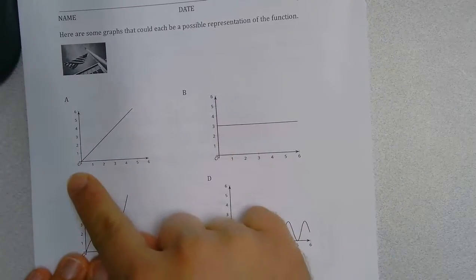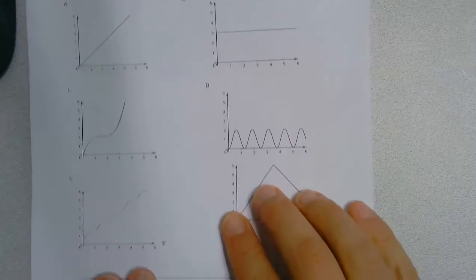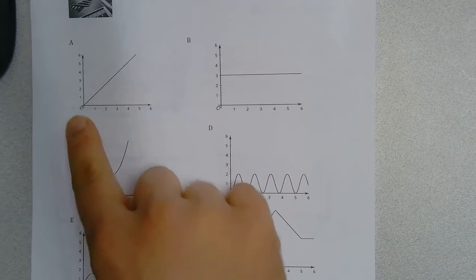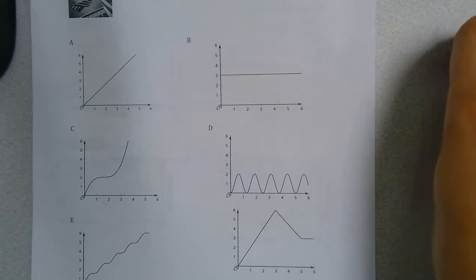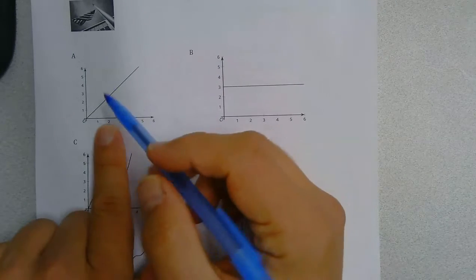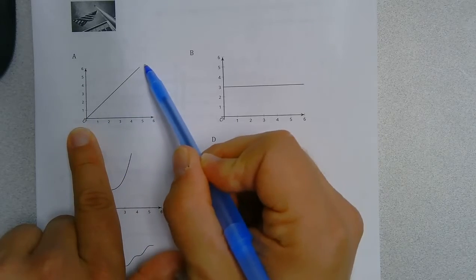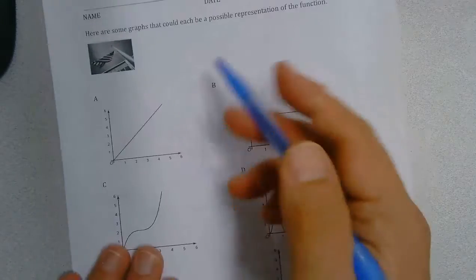So for this task, we have to look at these different flagpoles and see, well, what does this say about the height of the flagpole over time? So if I'm looking at this, we have the height of the flagpole is increasing at a constant rate.